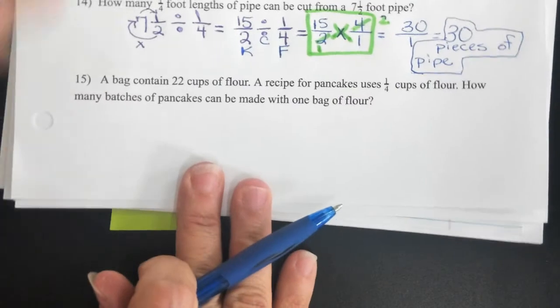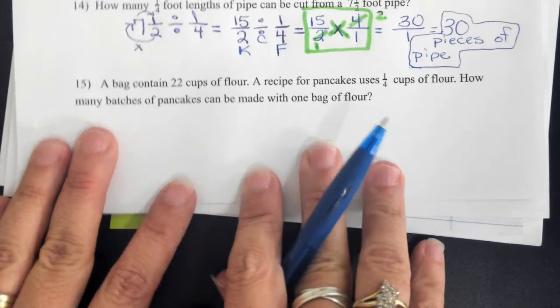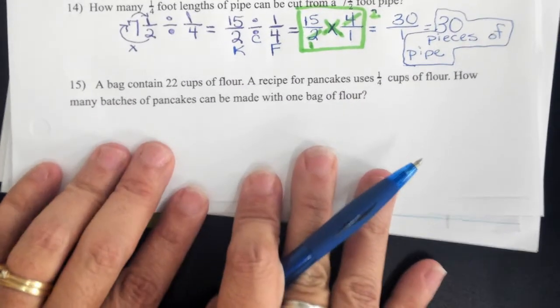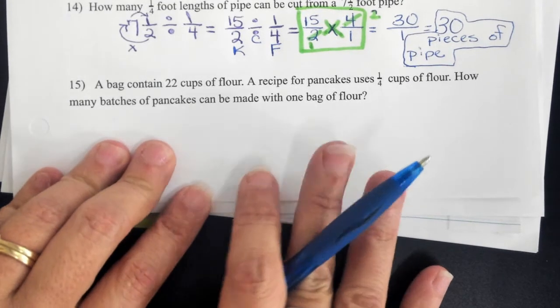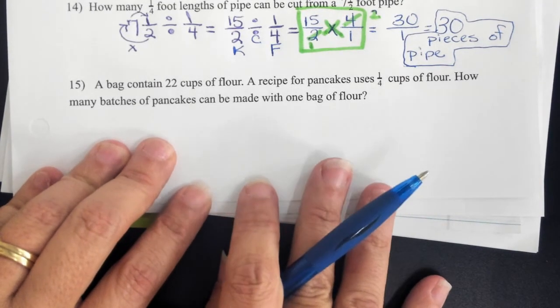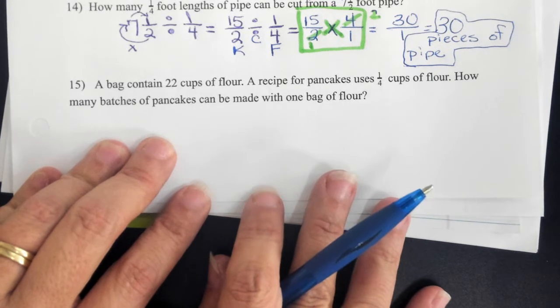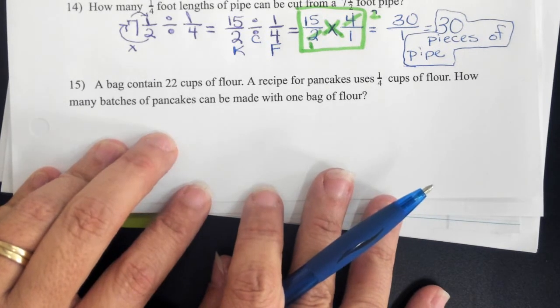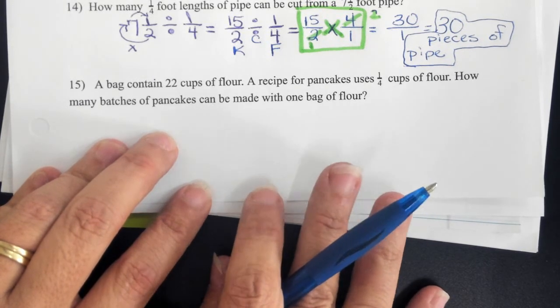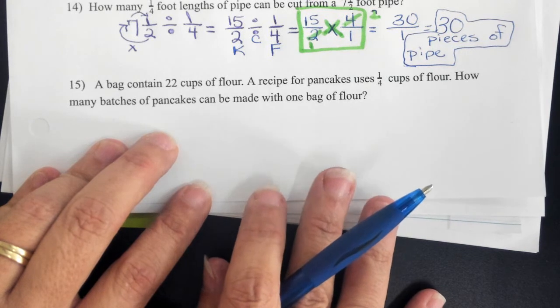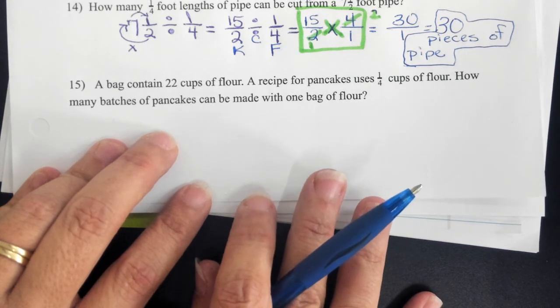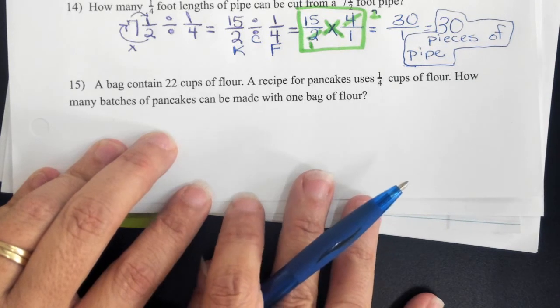Okay, so look at the next one, number 15. 15 is what I call a real-life question if you're having, like, one of those pancake breakfasts and you got to bake a ton of pancakes. And you need to know how many to fix. The lunchroom, they do this all the time.